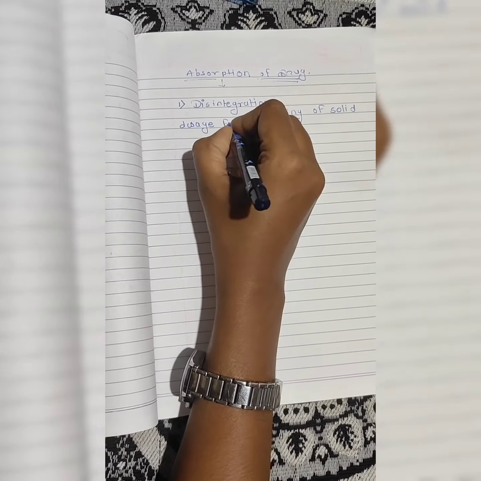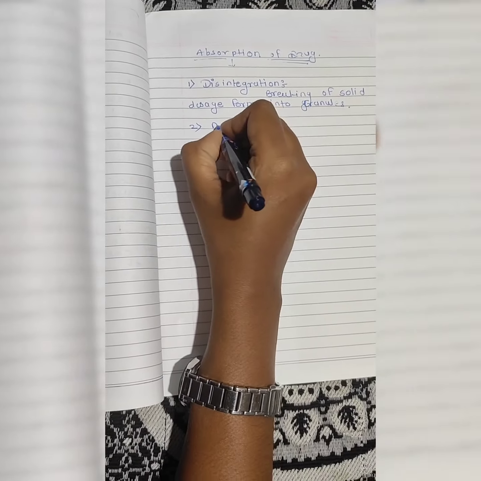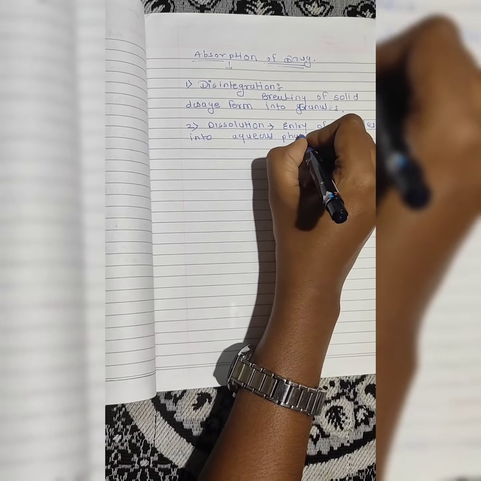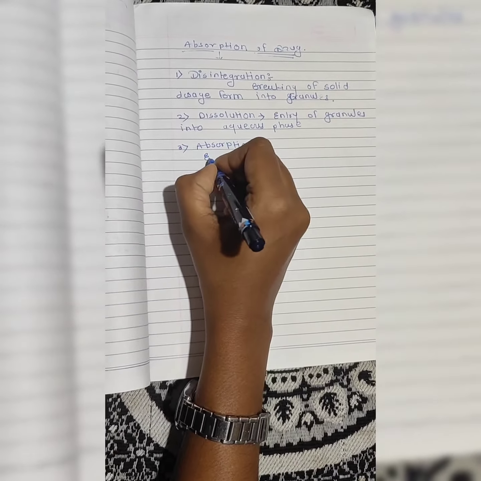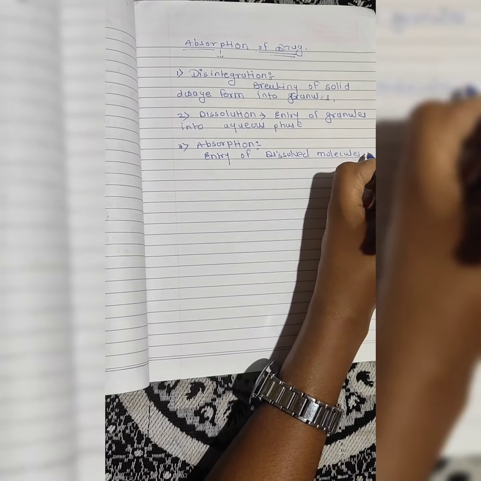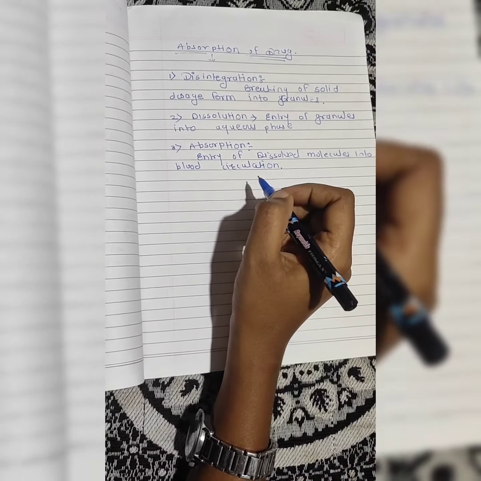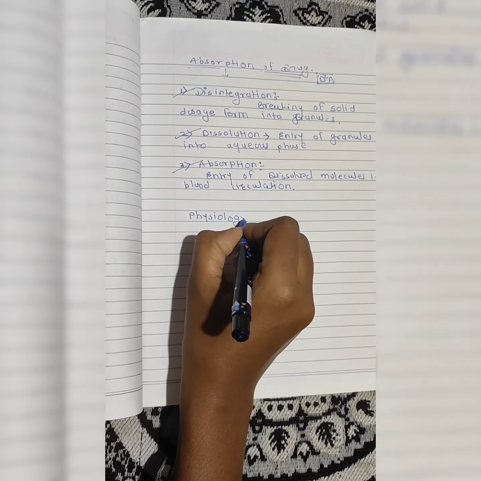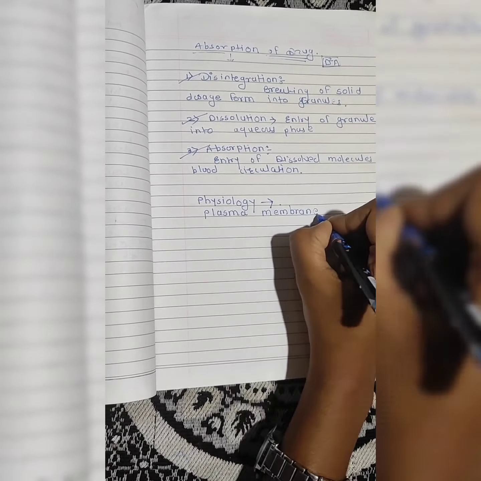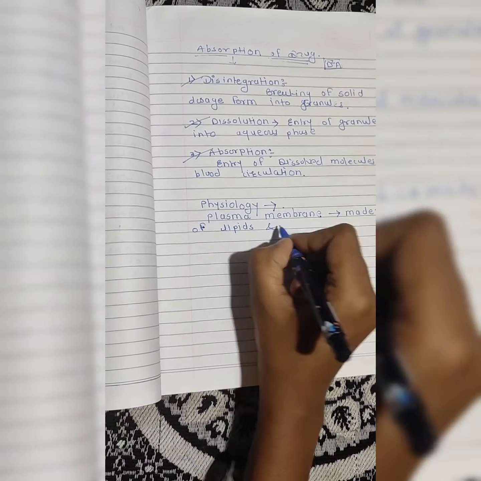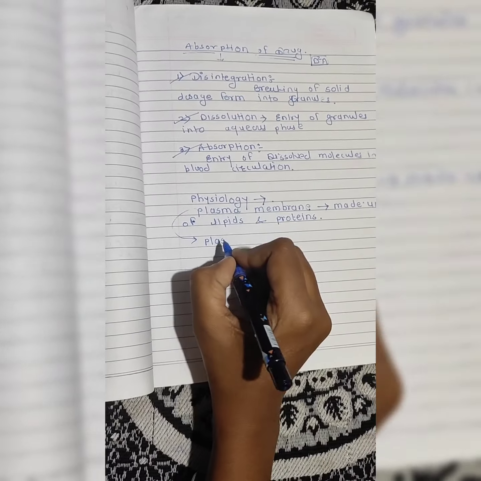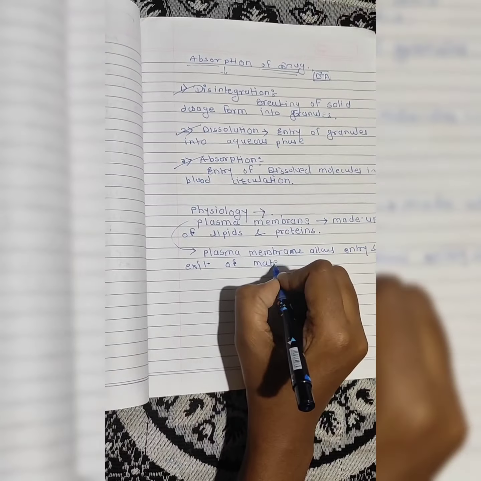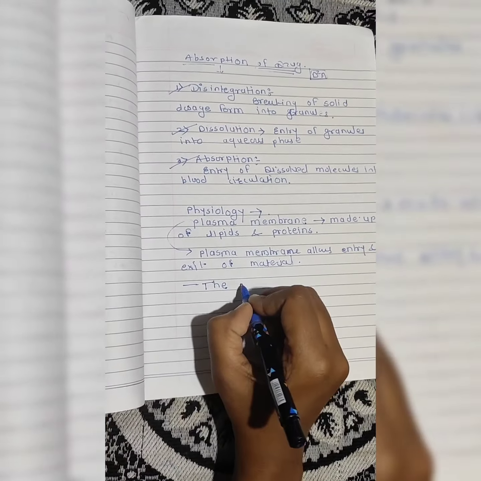In today's lecture we are going to study about the absorption of drug. Drug absorption is the process by which drug enters the bloodstream from the site of administration. After the administration, there is disintegration of the drug, that is breaking of solid dosage form into granules. Then dissolution, in which there is entry of granules into the aqueous phase, and after the dissolution, absorption of the drug takes place by means of entry of dissolved molecules into the blood circulation.